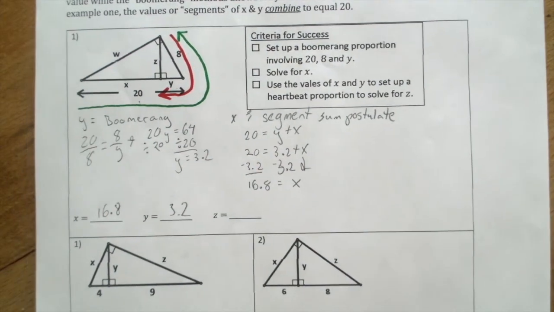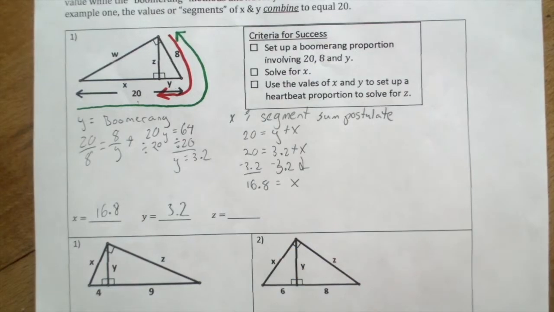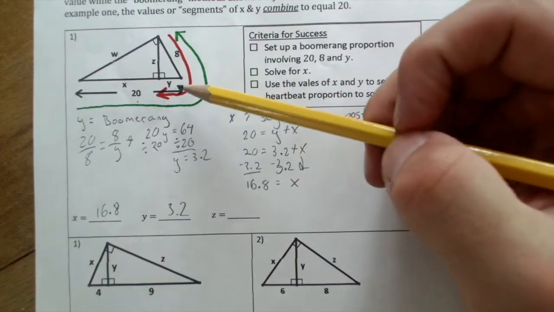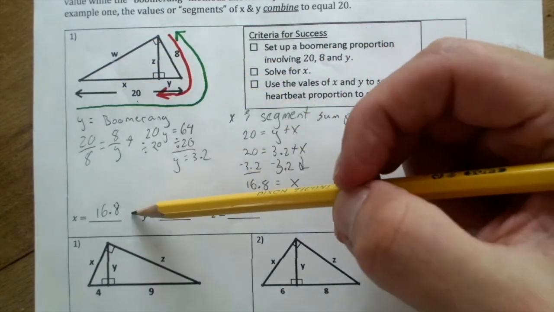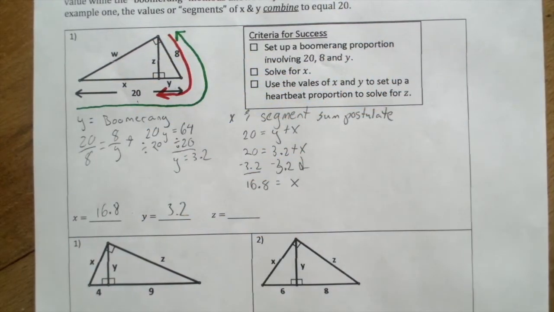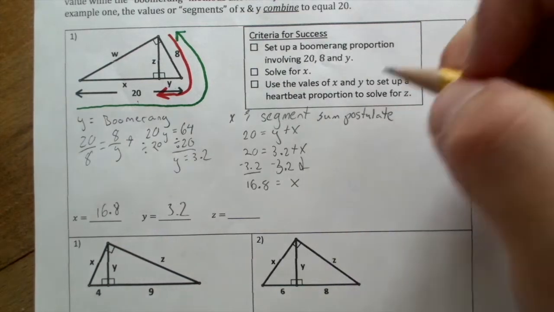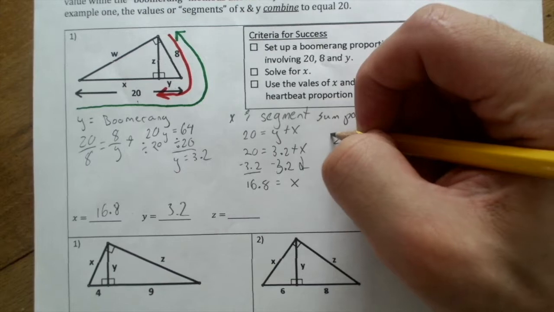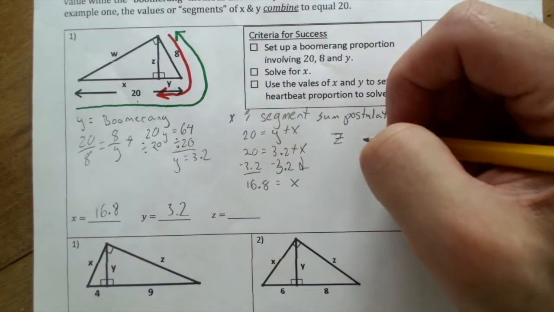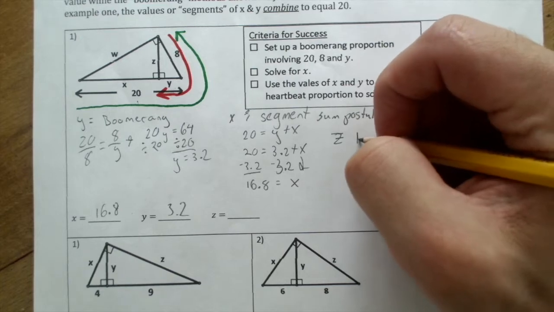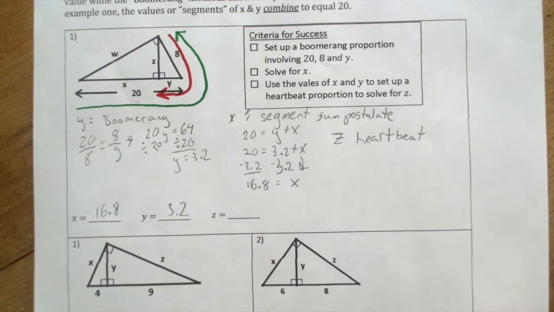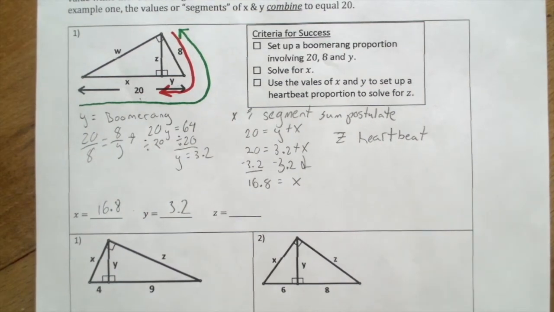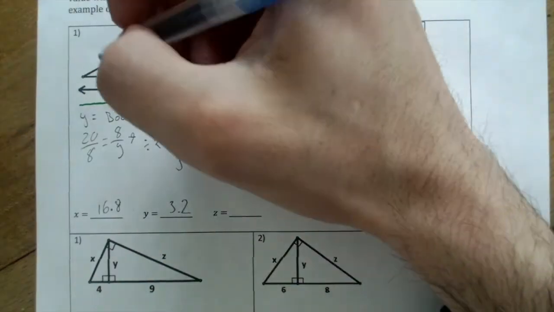In this question, we're only asked to solve for z. If we did want to look for w, we can just do our boomerang going around the opposite side, doing 20 over w, w over 16.8. But if we're going to look for z now, we're going to use our heartbeat method. So for z, we're going to use a heartbeat, and we're going to set up with a marker here to help you out.